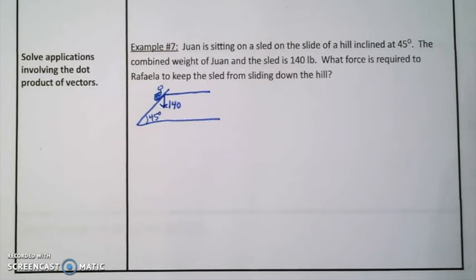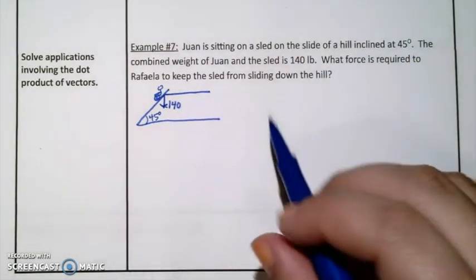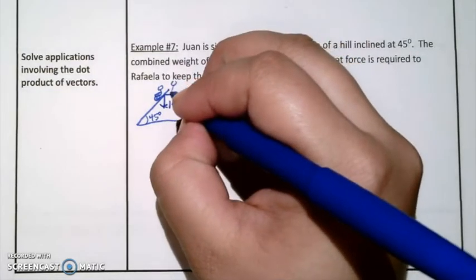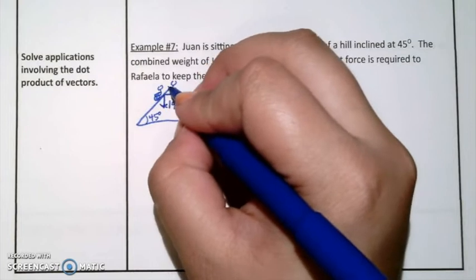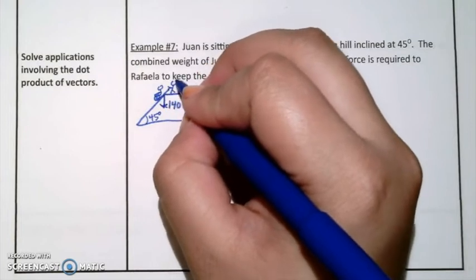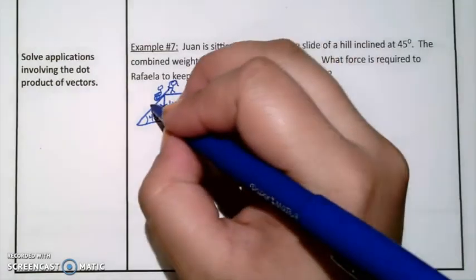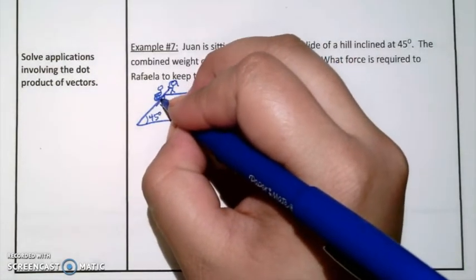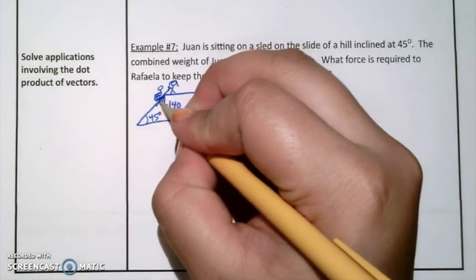What force is required for Rafaela to keep the sled from sliding down the hill? So now we have another character here, Rafaela, holding the sled, and we want to know what force she has to exert to keep the sled from sliding down the hill. Okay, so what we're really looking for is this other force. All right, so we're looking for this force here.